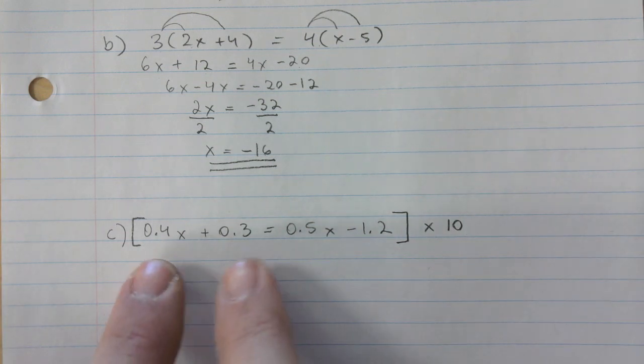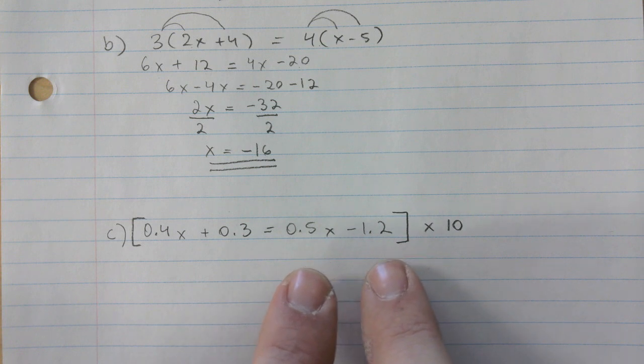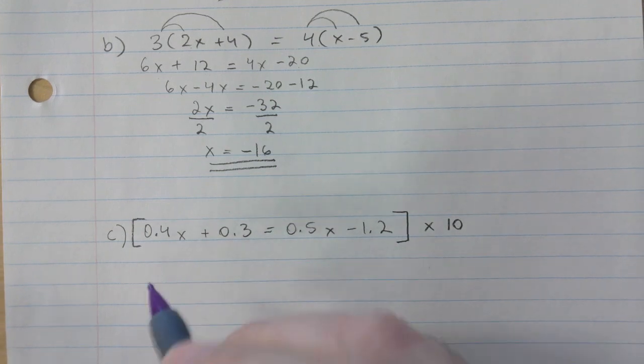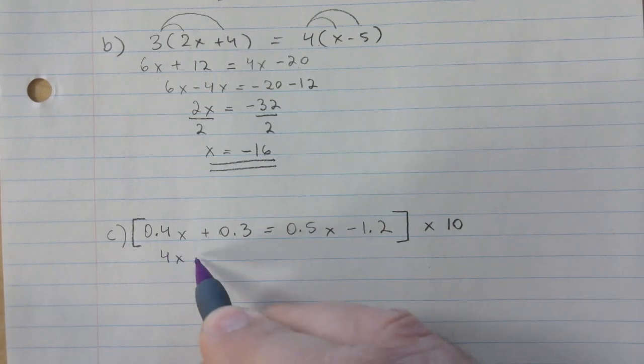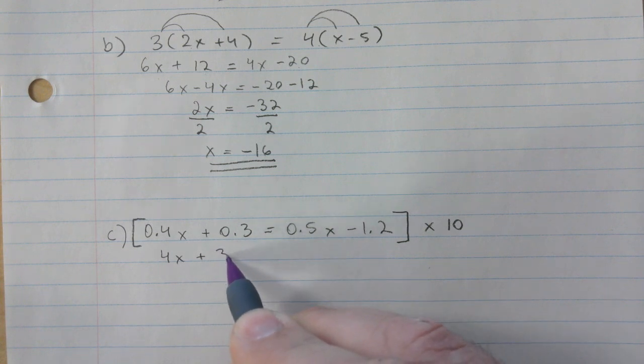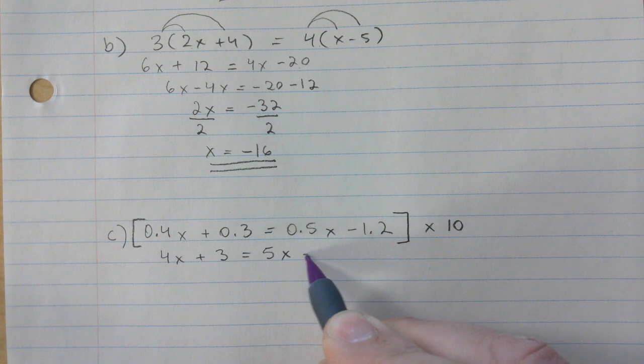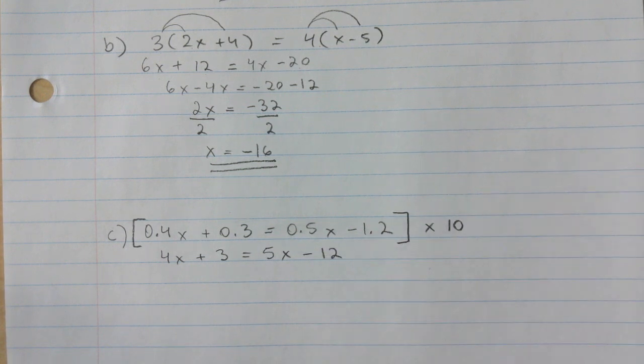If you had 2 decimals everywhere, or if you had a mix between 1 decimal and 2 decimals, multiplied by 100, right? Because then you're going to shift the decimal 2 places, and so no decimals will appear moving forward, okay? So this will turn into 4x. This will turn into 3 is equal to 5x minus 12, right?